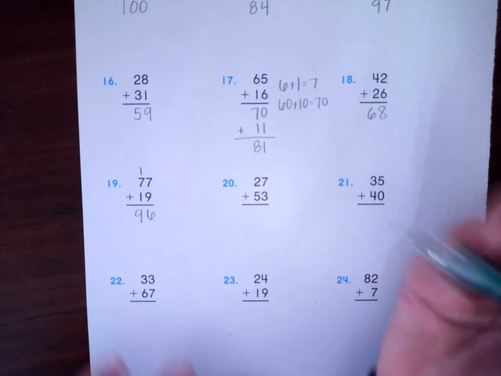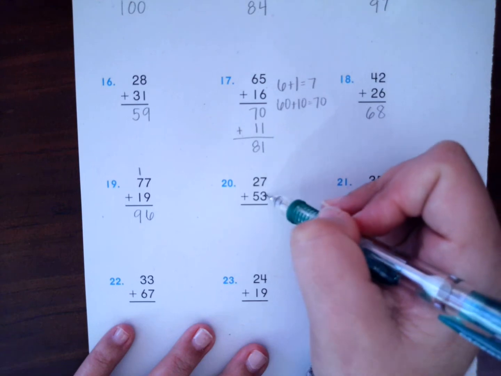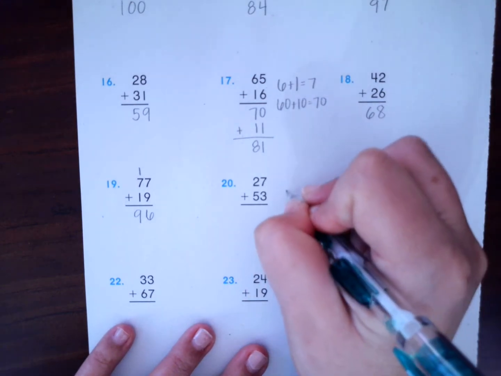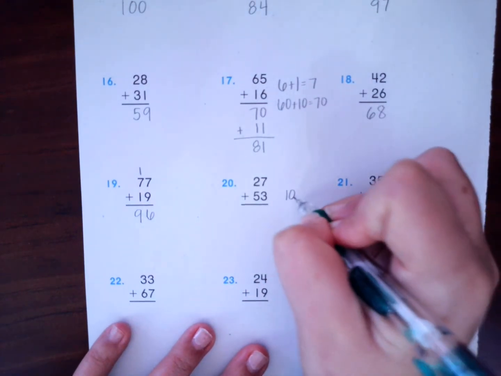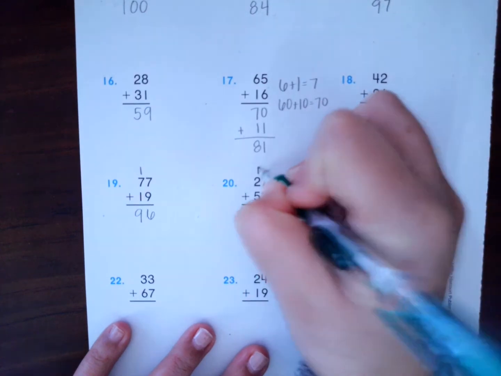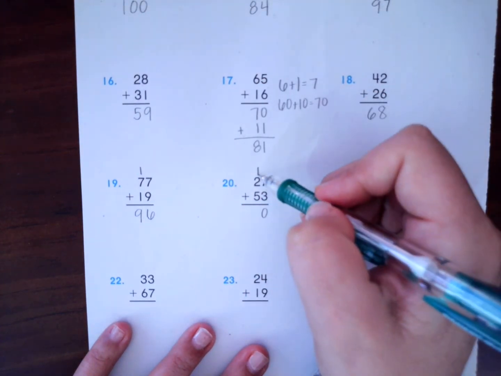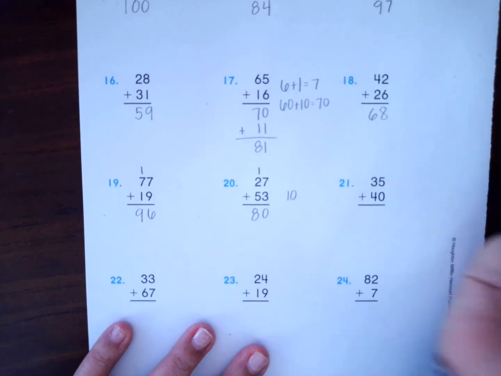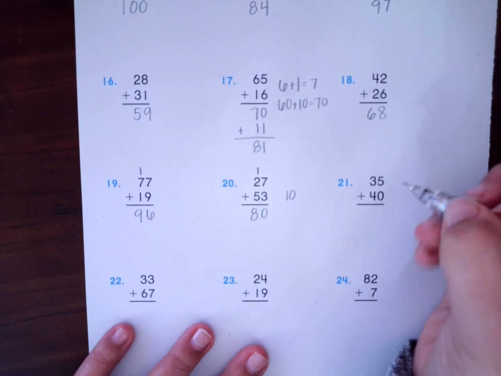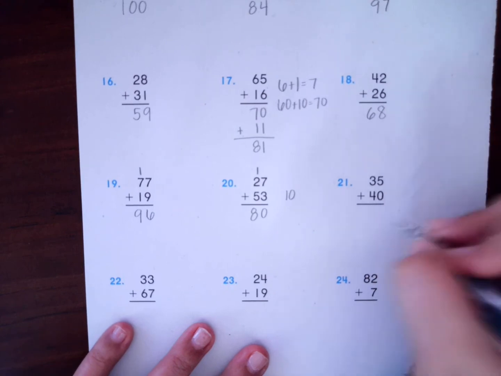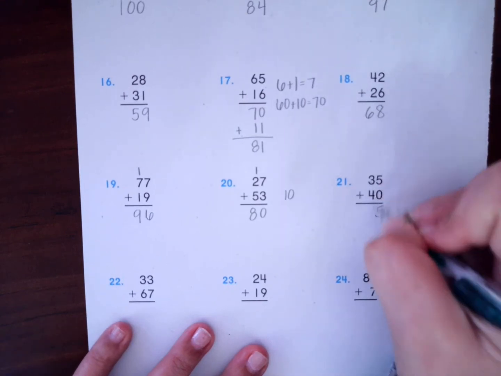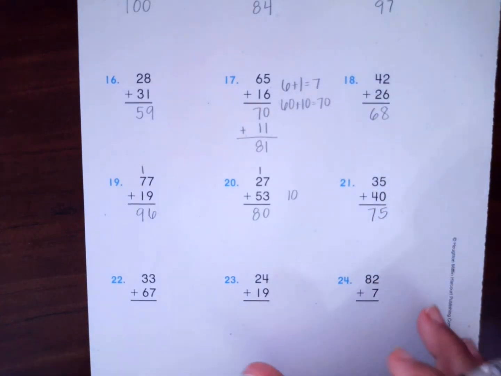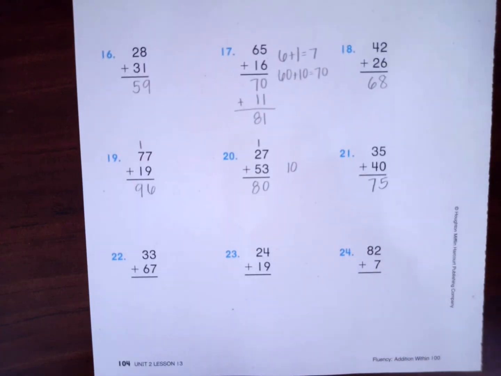On number 20, I have 7 plus 3. So 7 plus 3 is 10. So if I have a 10, my 0 is in my ones, and I have my new group. And then 1 plus 2 is 3, plus 5 is 8. Number 21, I have 5 plus 0, which is 5, and 3 plus 4, which is 7, for 75.